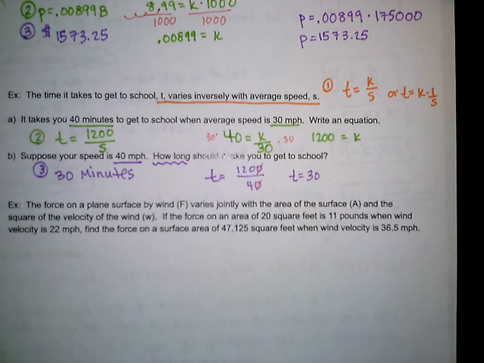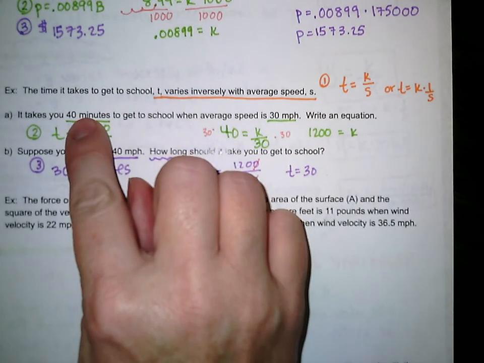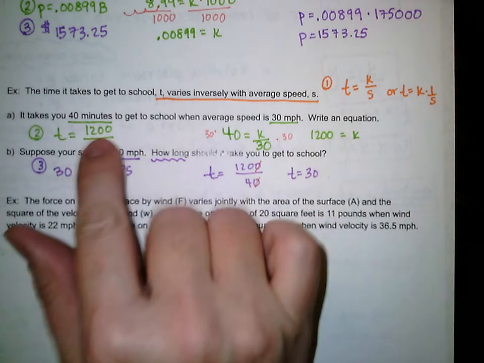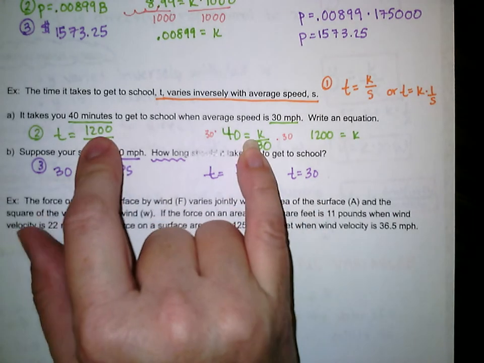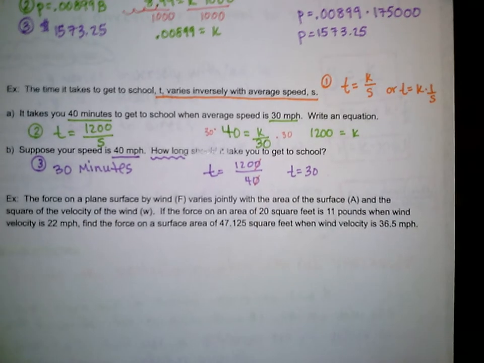Now, if you wanted to, you could convert your minutes into hours, and then your answer at the end here would be hours. But since we used minutes in our original formula, the answer at the end is also going to be in minutes. So it's kind of handy.